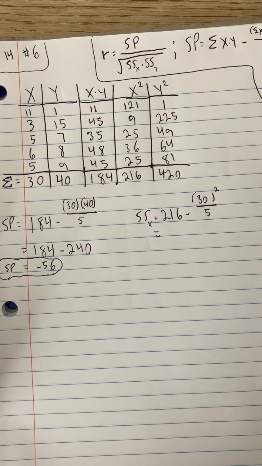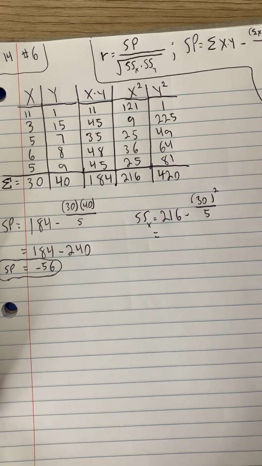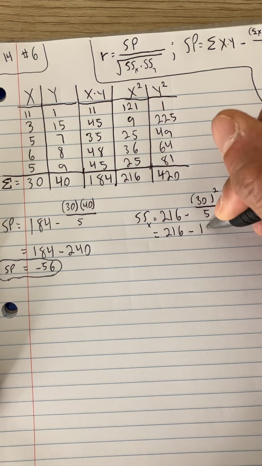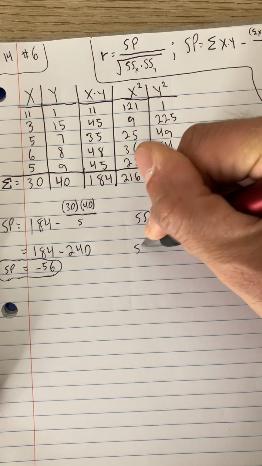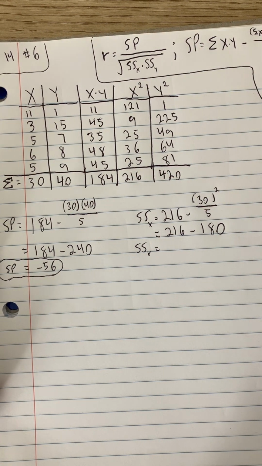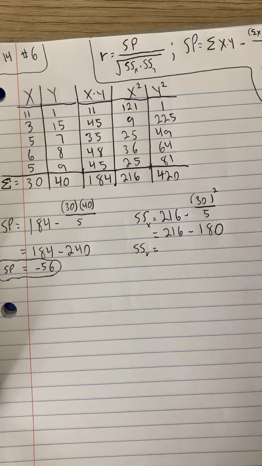So that works out to 216 minus 180. So the sum of squares x equals 36.